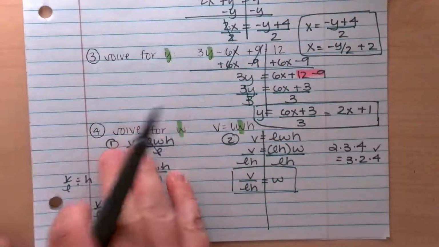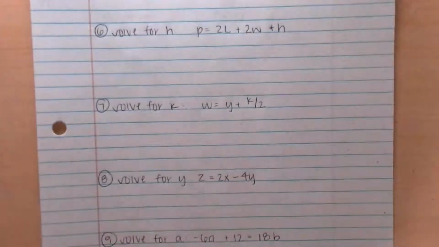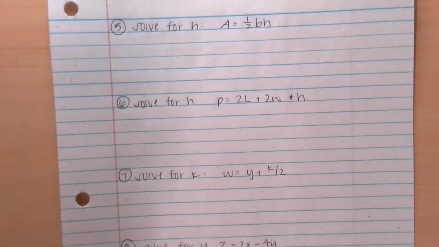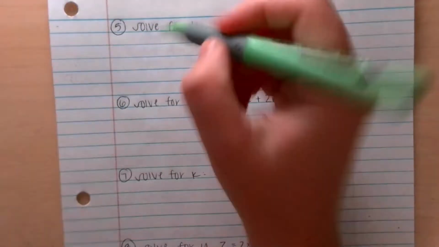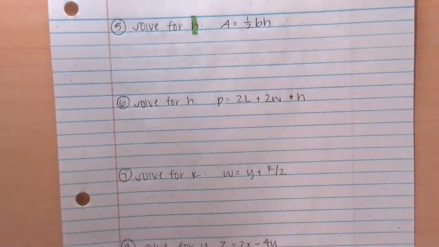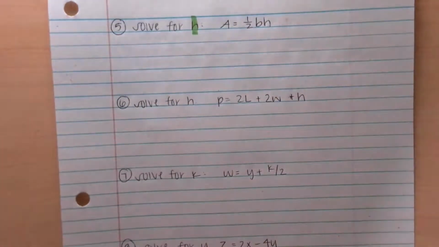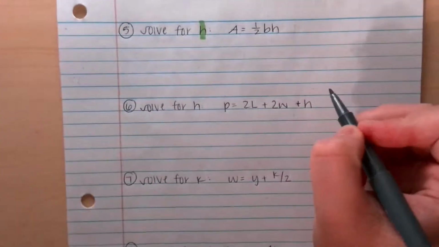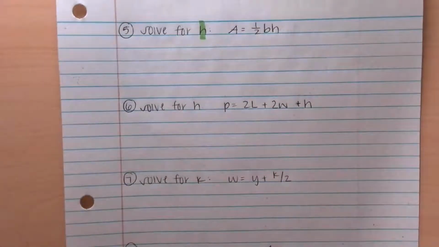Okay. All right. A few more examples just because I want you guys to see as many as possible. All right. Number 5, we are solving for H. Hopefully this is a formula that you recognize as well. This is the area of a triangle. So we want to get H by itself.